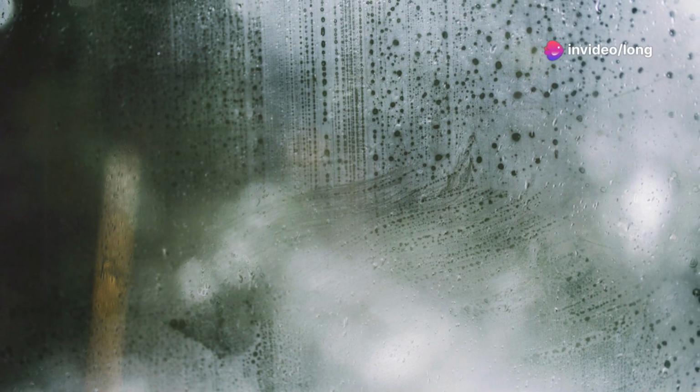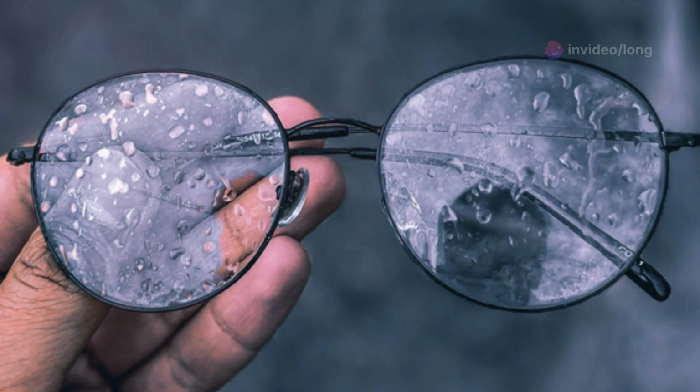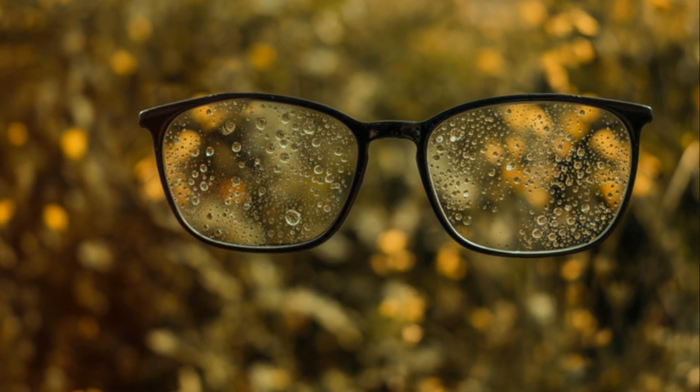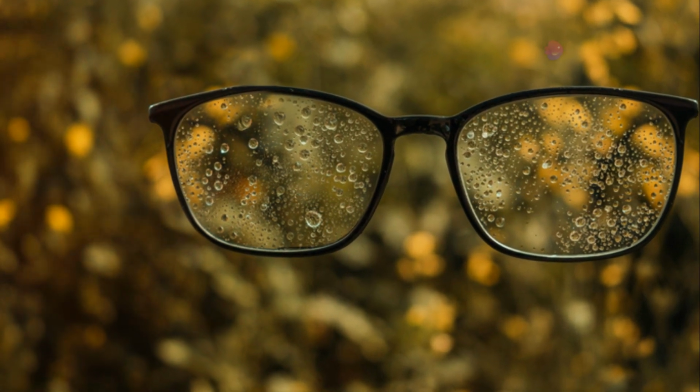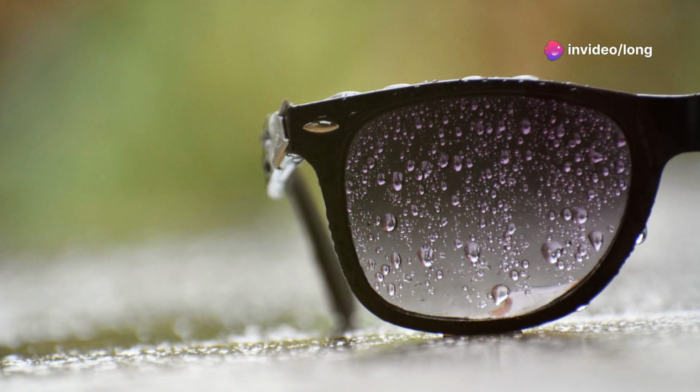You've probably experienced condensation firsthand if you've ever worn eyeglasses on a chilly day and walked into a warm room. The sudden change in temperature causes an immediate reaction. Your lenses fog up because the warm, moist air from the room comes into contact with the cold surface of your glasses, causing the water vapor to condense into tiny water droplets. This is a common occurrence and can be quite frustrating for those who wear glasses regularly.